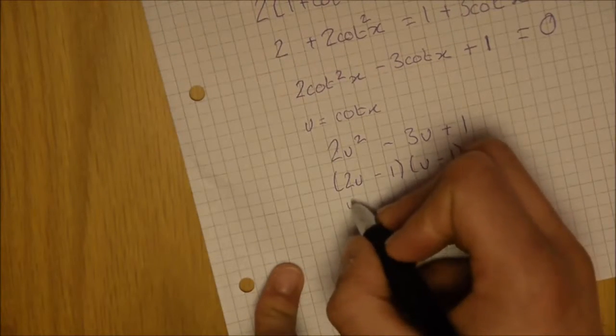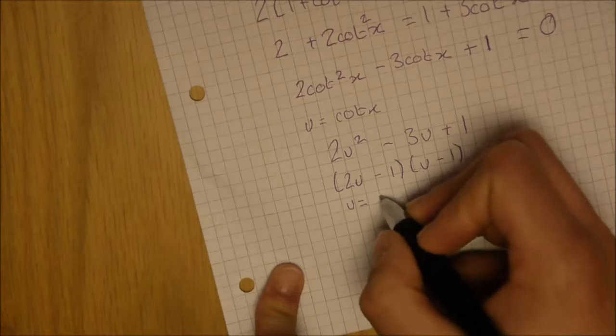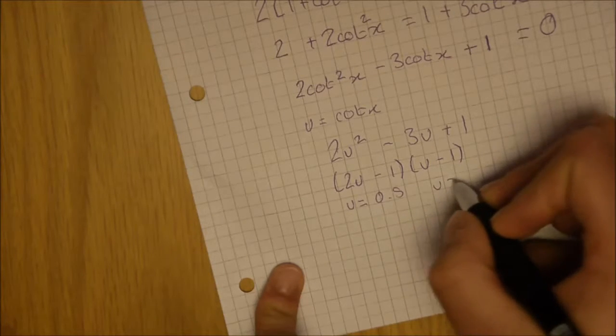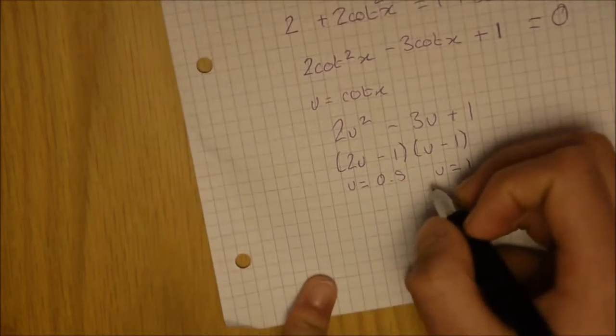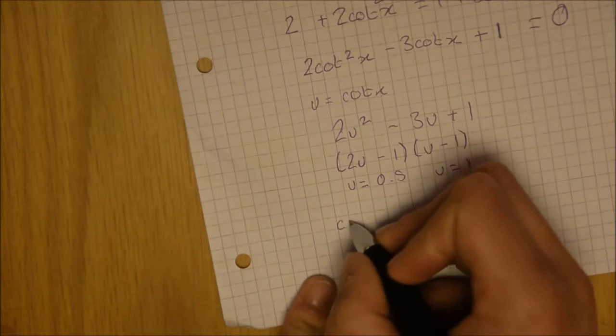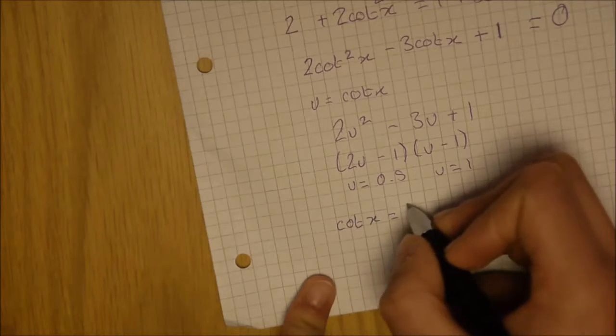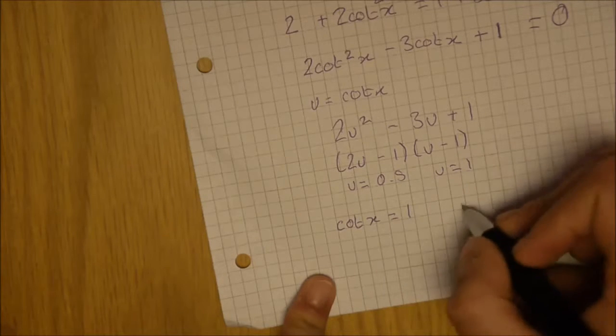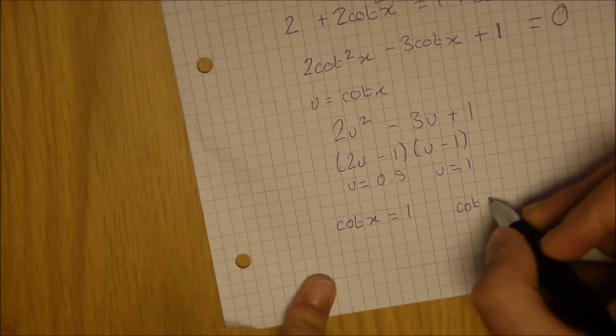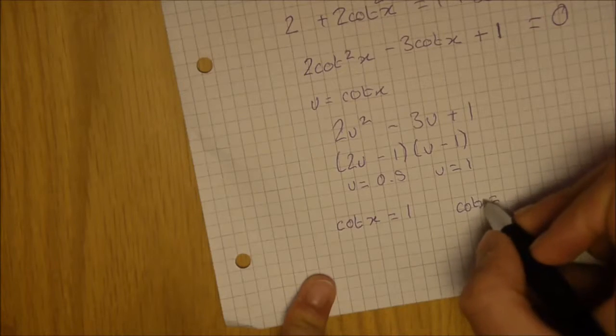Therefore, u equals 0.5 and u equals 1. So effectively cot x equals 1 and cot x equals 0.5.